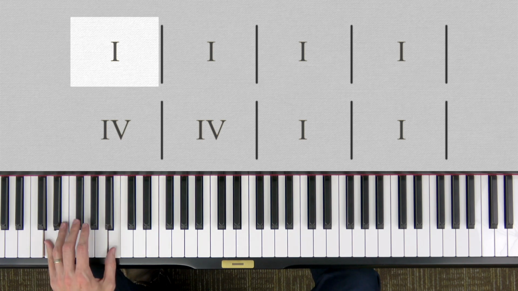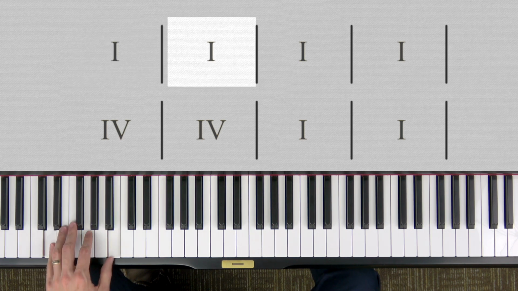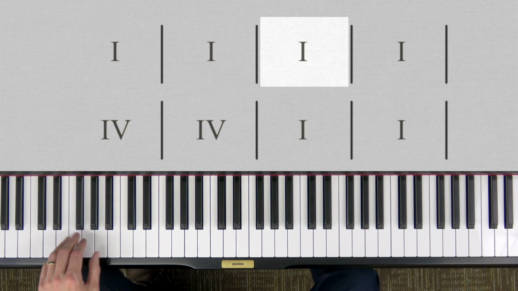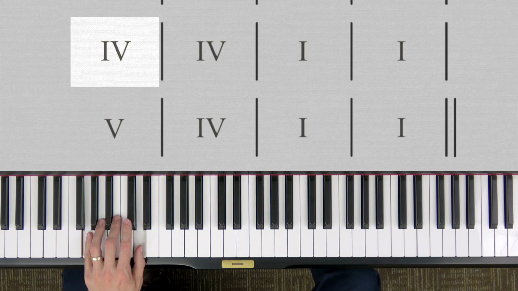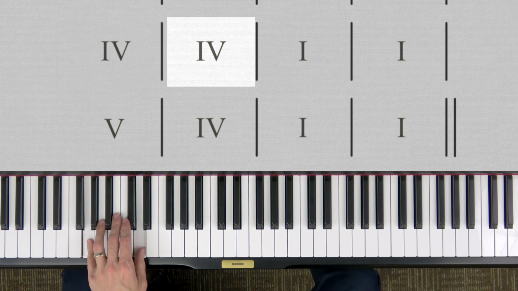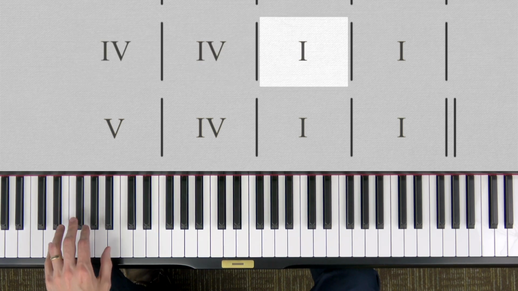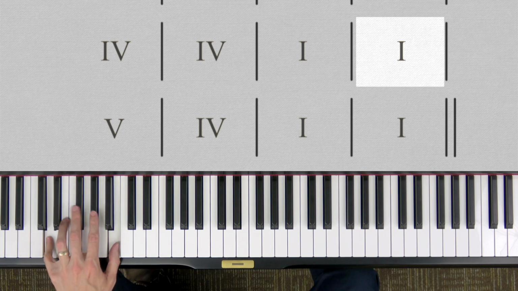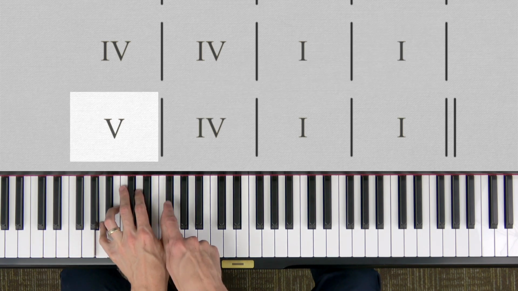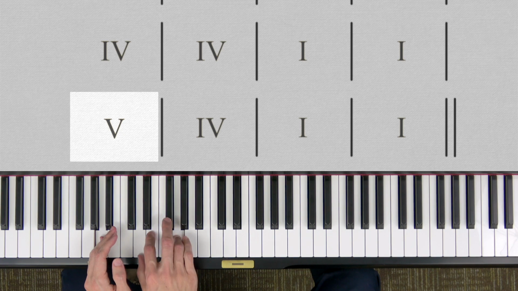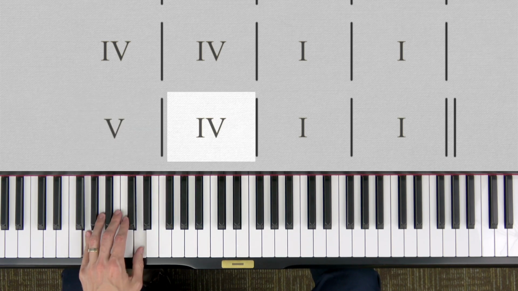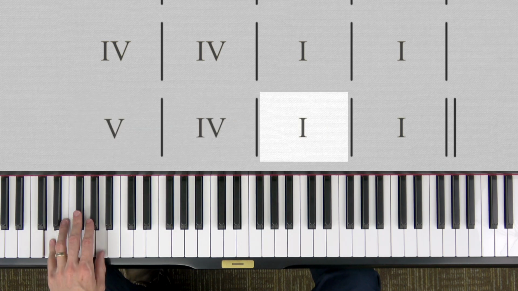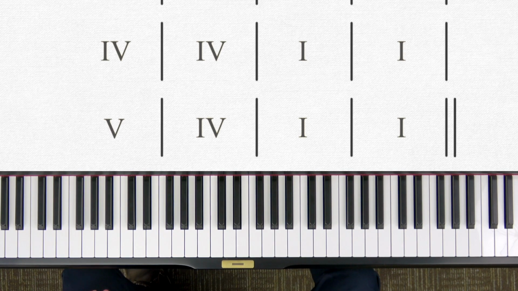So you can have the one chord, the one chord, the one chord, the one chord, then up to the four chord, the four chord, back to the one chord, the one chord, now to the five chord. Notice I had to use that F sharp there. Why? Because we're in the key of D. So if I did it, that doesn't quite sound right, huh? We need that F sharp to go back to the one chord. Okay? So that's one option.